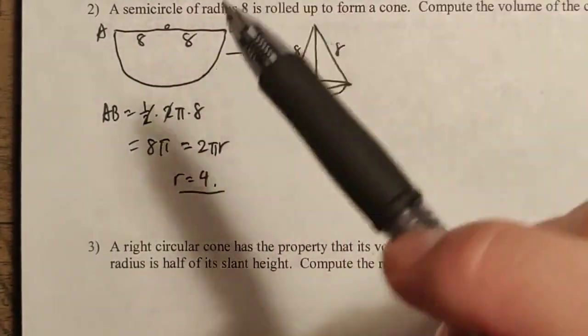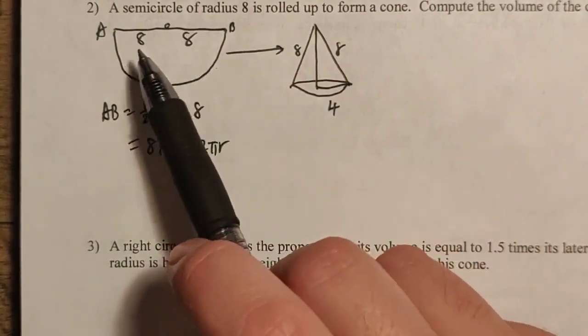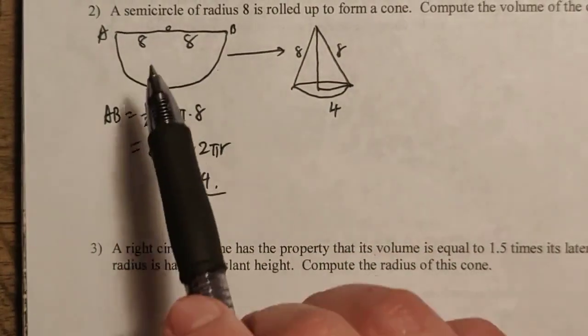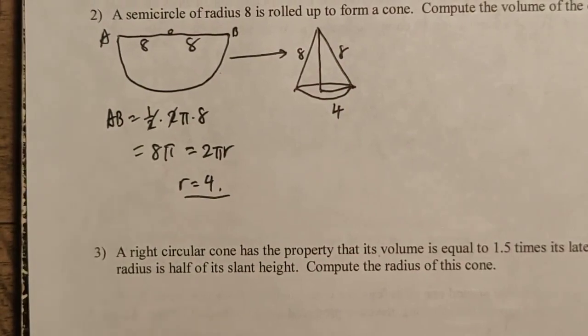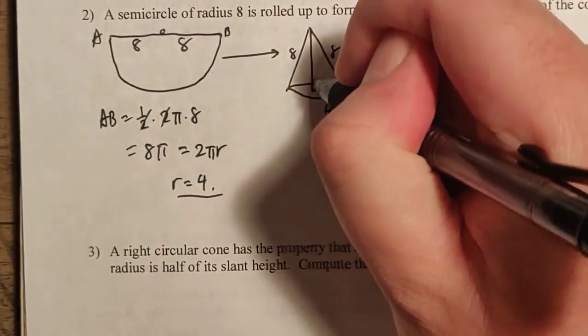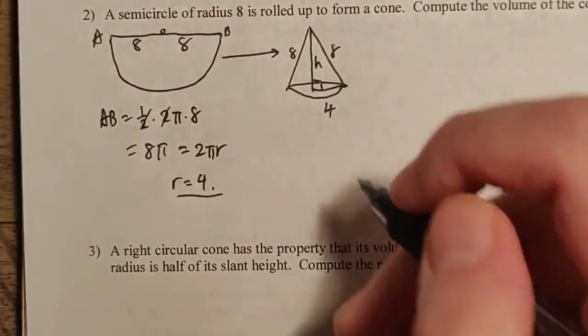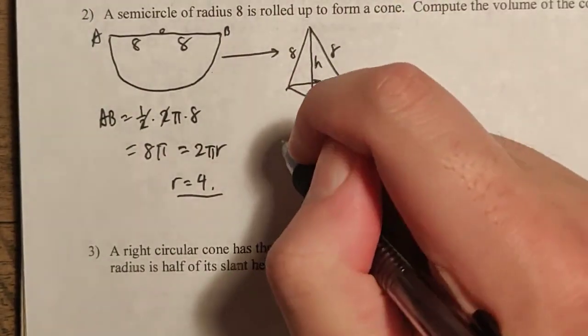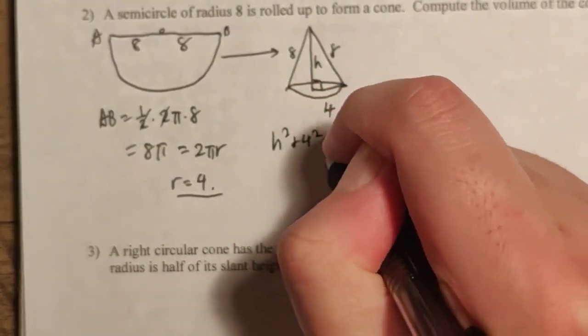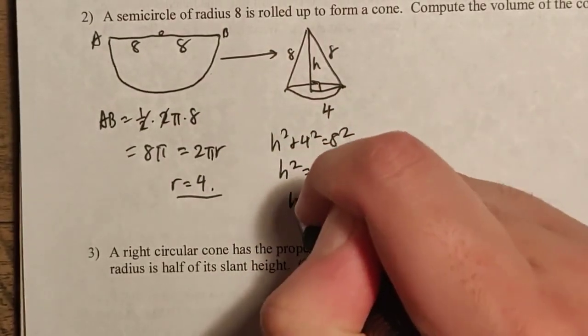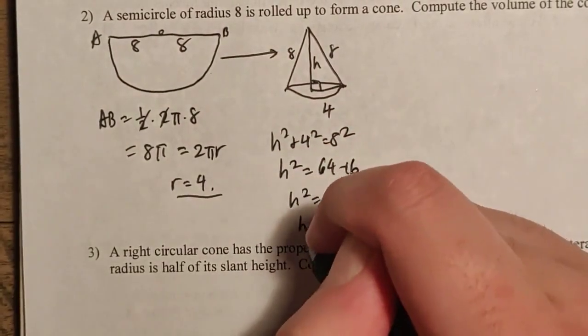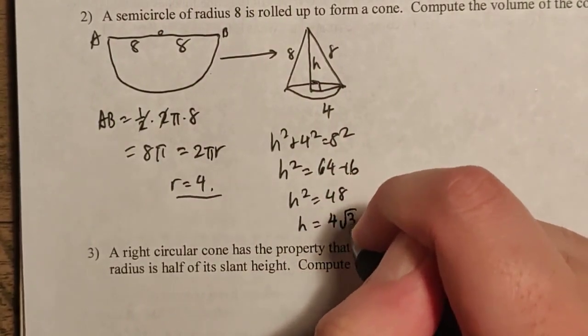Alternately, you can also use the fact that this becomes the lateral area of the cone, so you can find the area of this object and then use that to determine the radius as well. Up to you. You'll still end up with 4 at the end. So now we can figure out what the height is. We have a right triangle like so. So we know that h squared plus 4 squared equals 8 squared. So h squared equals 64 minus 16. So h squared is 48 here. You get h is, I believe, 4 radical 3.